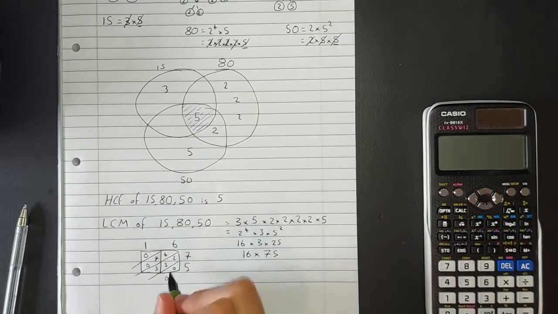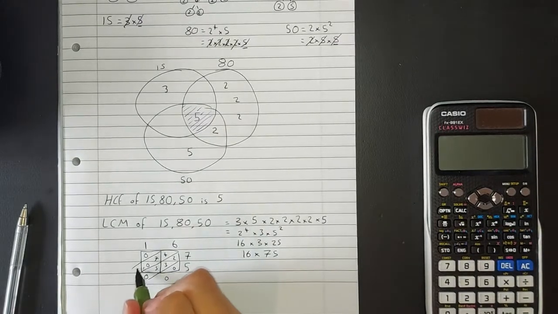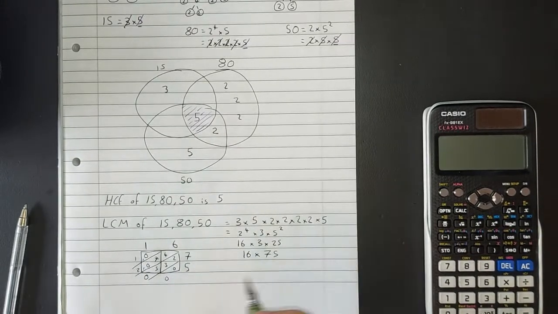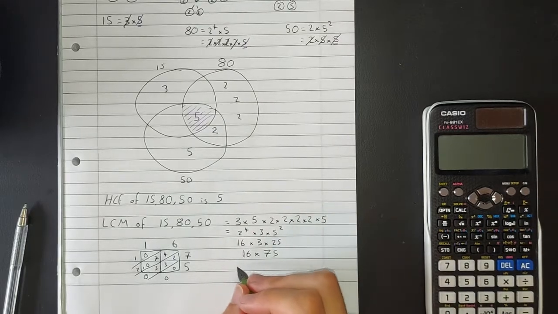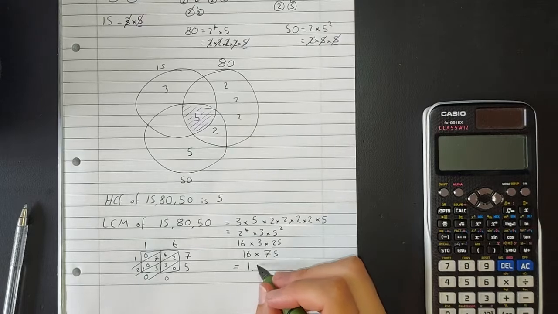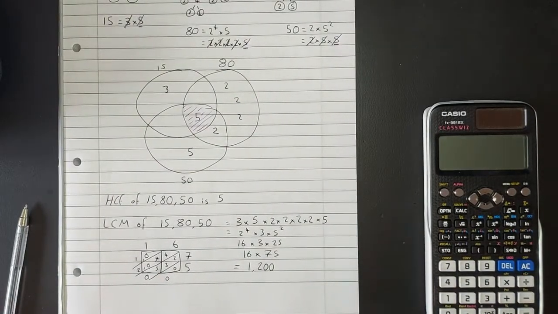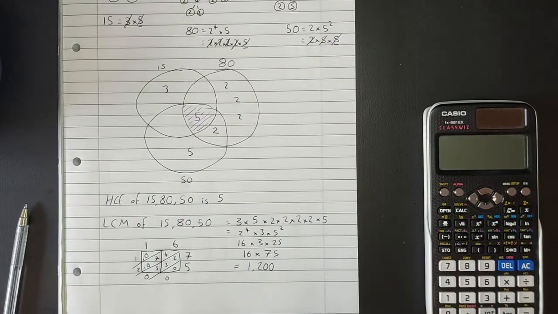Add this up is 0, add this up is 10, add this up is 12, 1 add 0 is 1. So that means our lowest common multiple is 1,200.